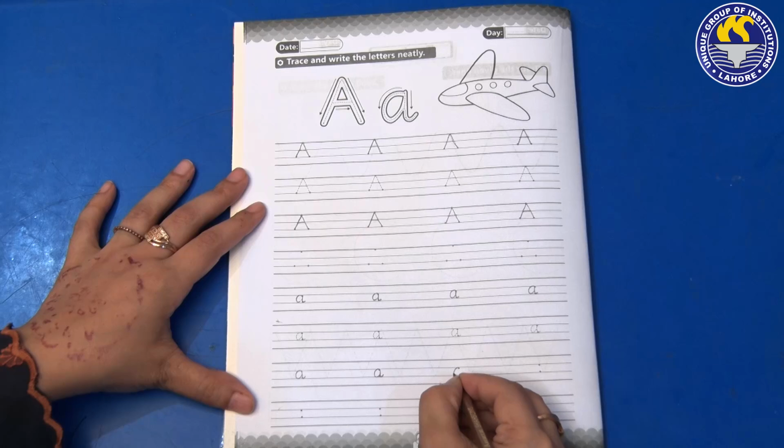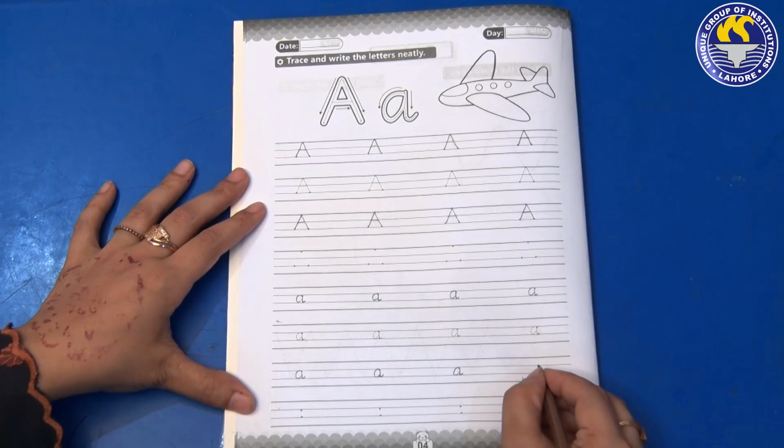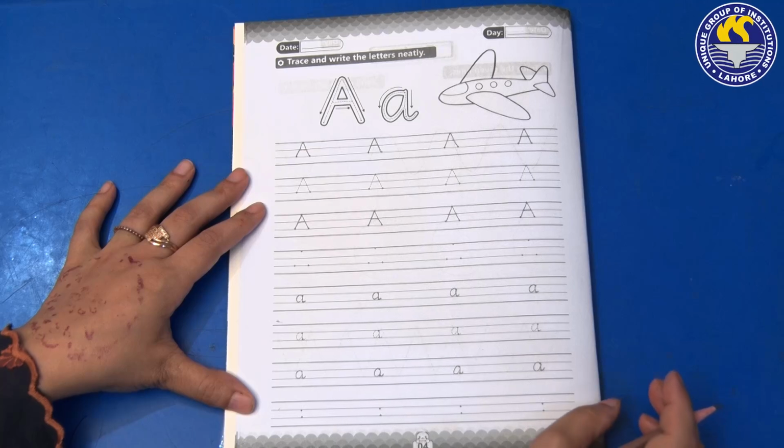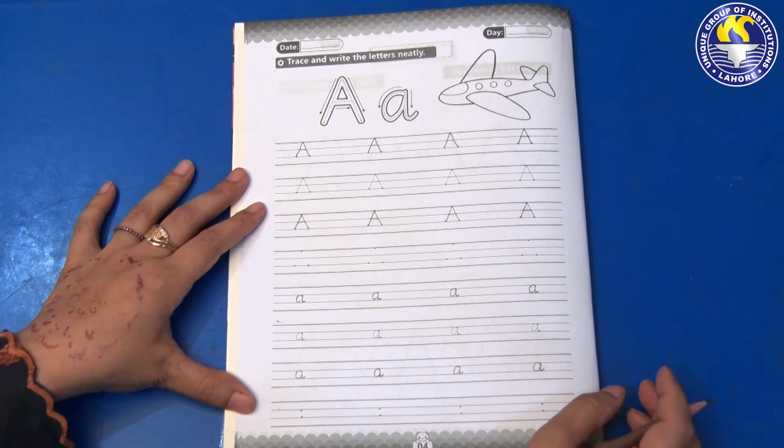Again, do the practice with me. Semicircle, standing line and a curve. What are you writing? You are writing small a. This is how you will write small letter A, and the sound of letter A is A.